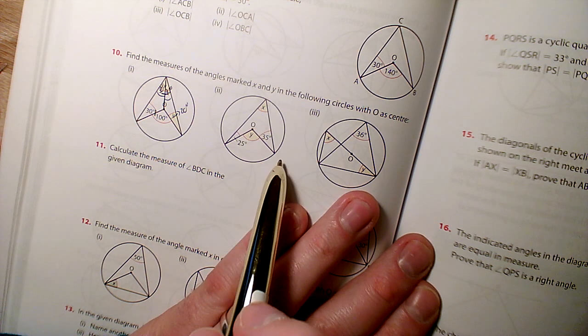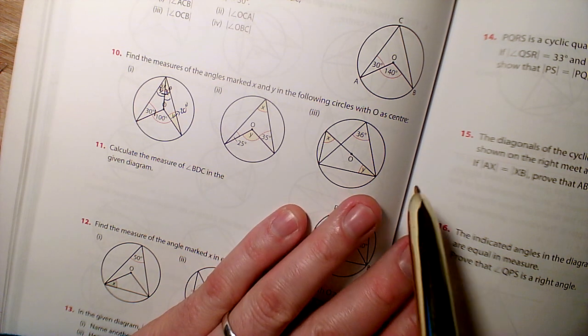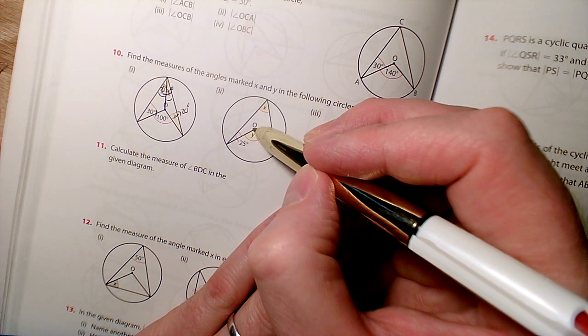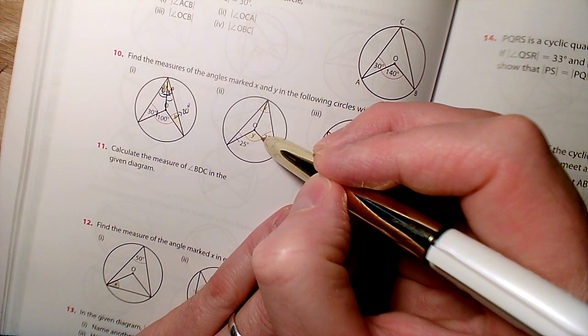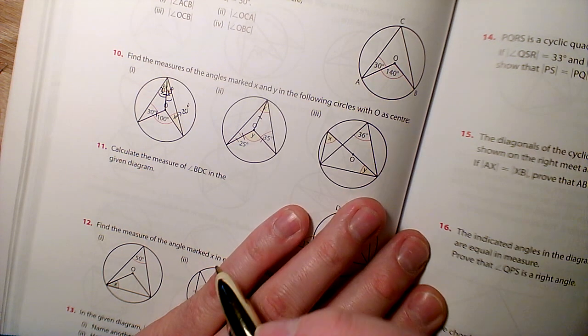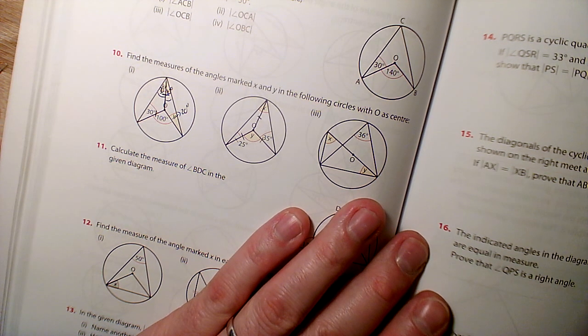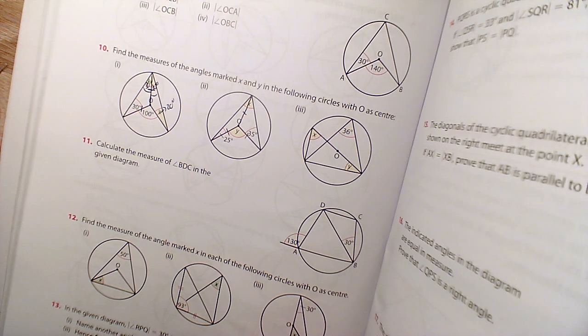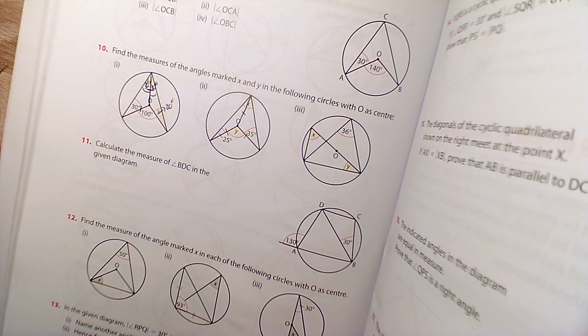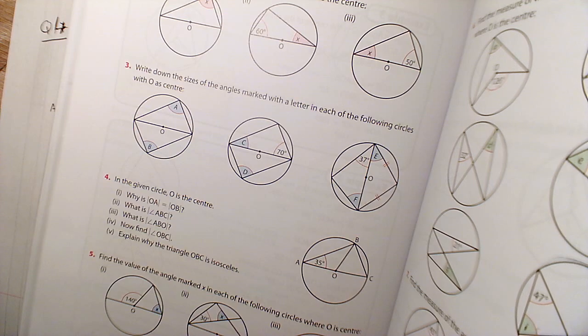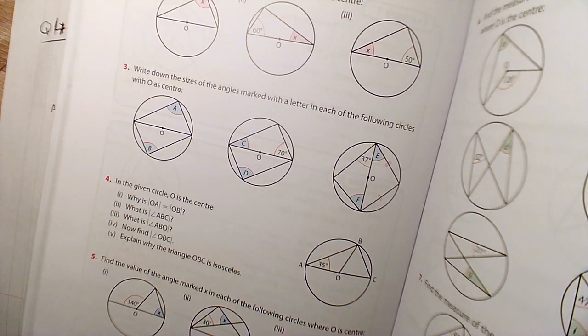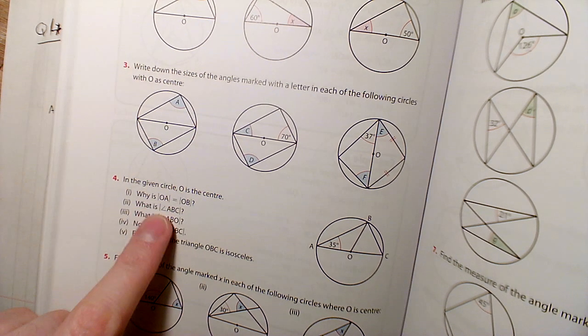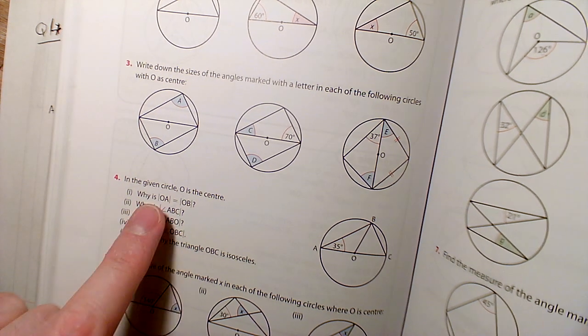I'll leave it to you to try the rest of 10, but you need to draw in that extra radius there and work with isosceles triangles for 10 part 2. 10 part 3 does not require that, but you can give that a go as well. So I want to examine question 4 here and question 9 in a little bit more detail.